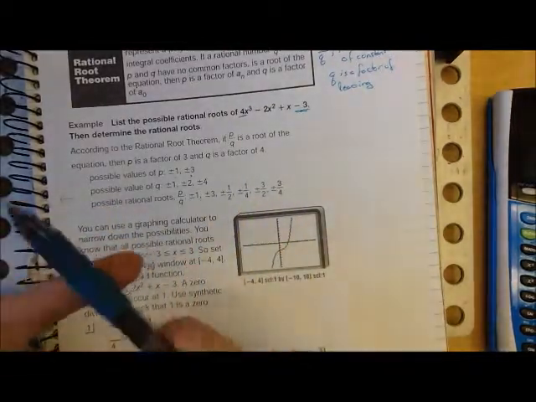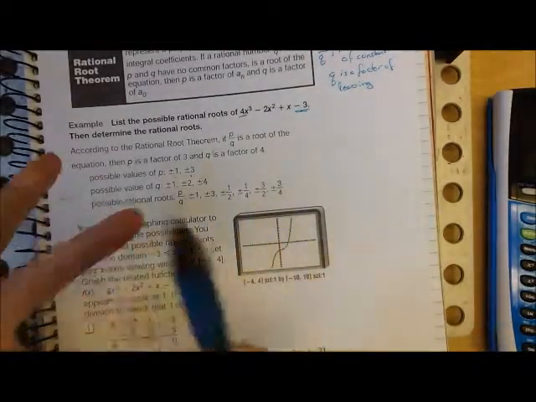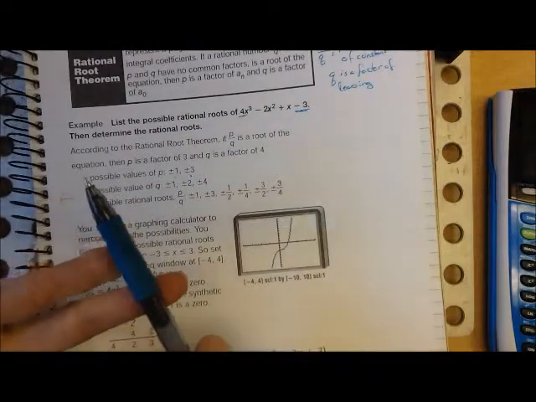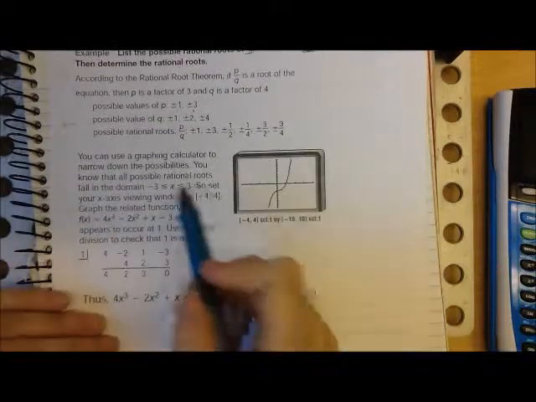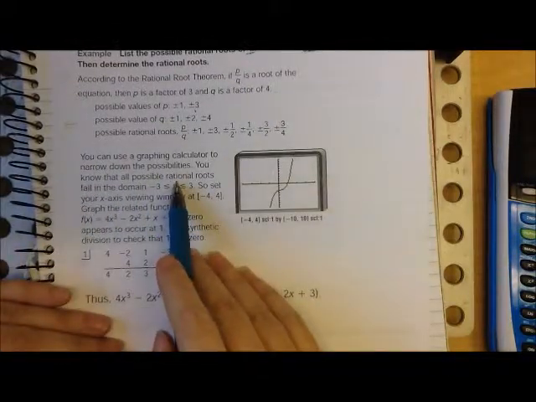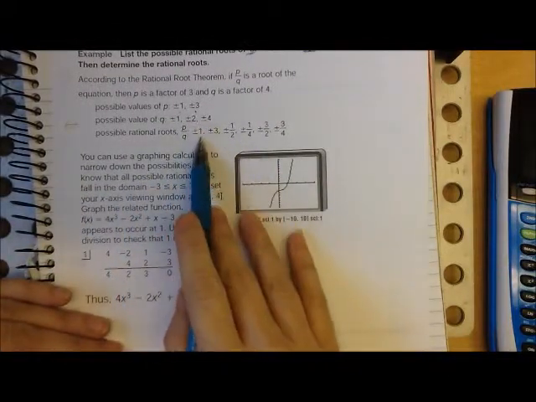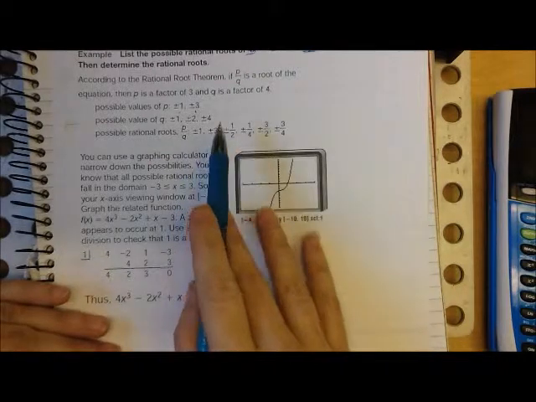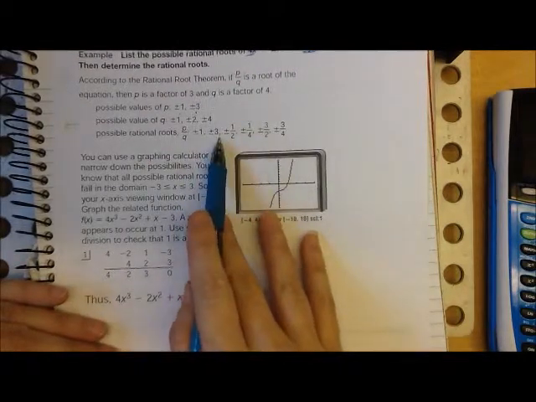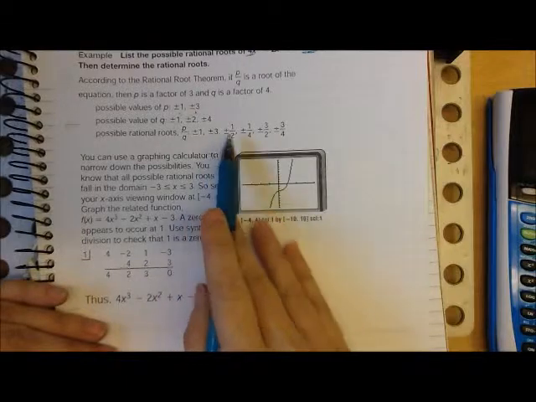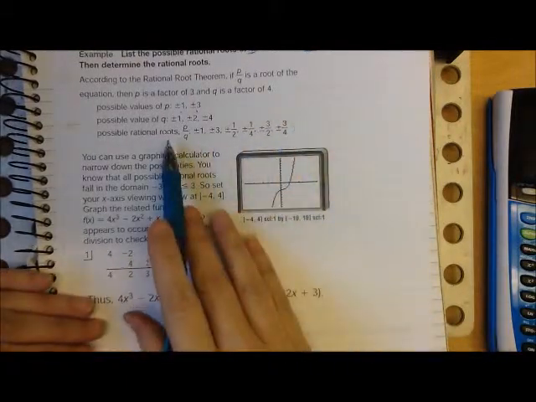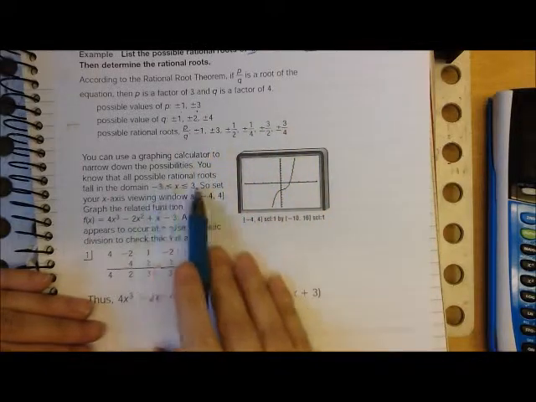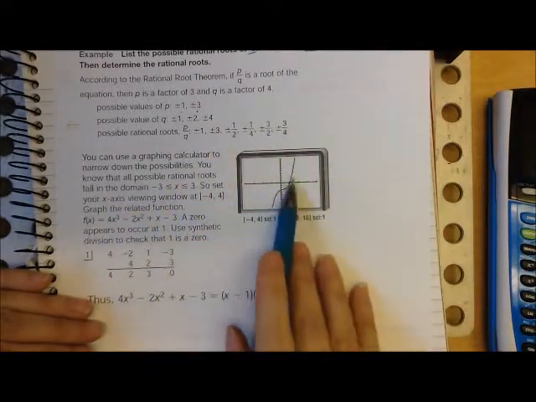Remember, that's only rational. You can have roots that aren't rational, and those are possible, not actual. You then have to check for the actual ones. So you can use the graphing calculator to narrow down the possibilities. You know that there will be no rational roots less than -3 or greater than +3. But you know that you need to check each 1/4 to find them all. So you set your viewing window, you graph it, you look at this.